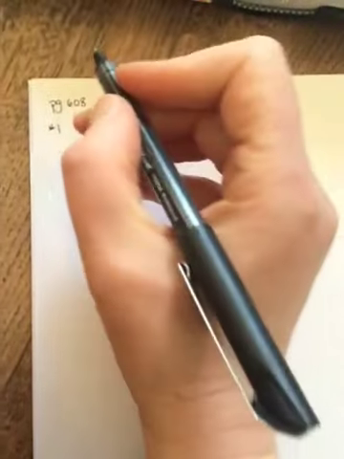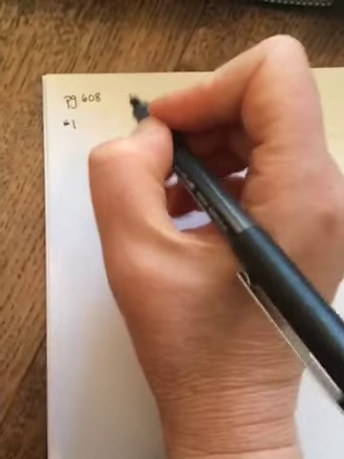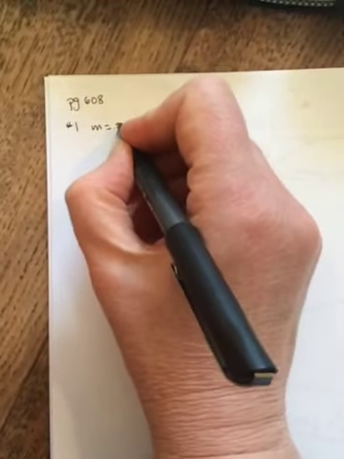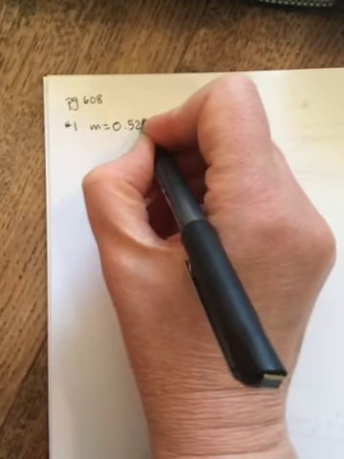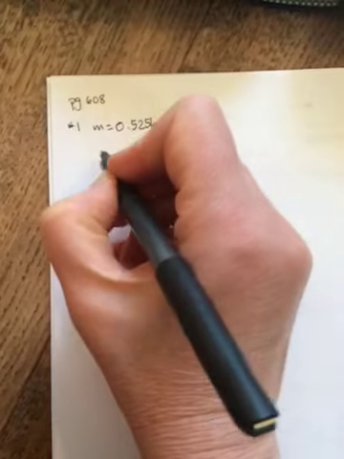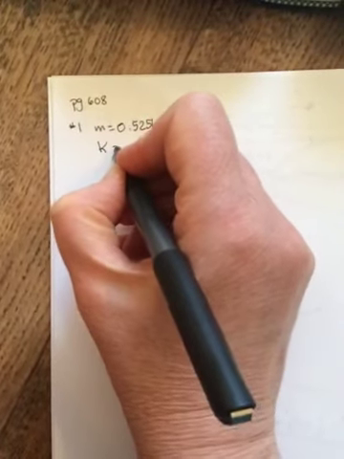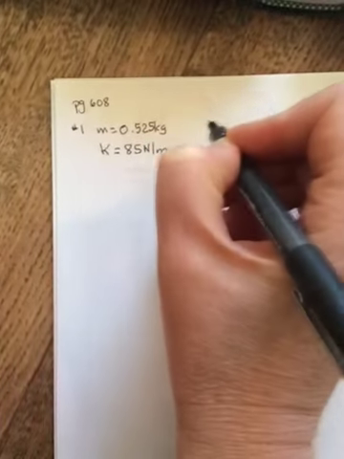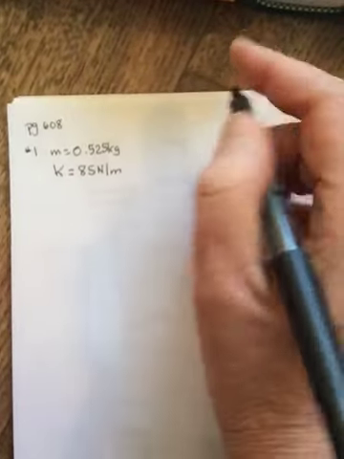Okay, so page 608, number 1. A mass of 0.525 kilograms is oscillating at the end of a spring, having a force constant, or spring constant, K, of 85 newtons per meter. What is the period of oscillation?